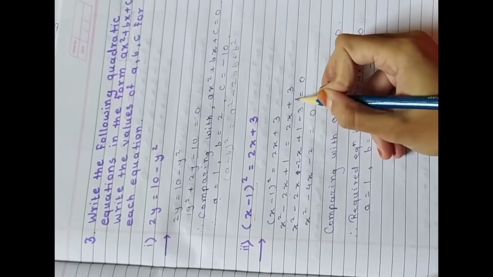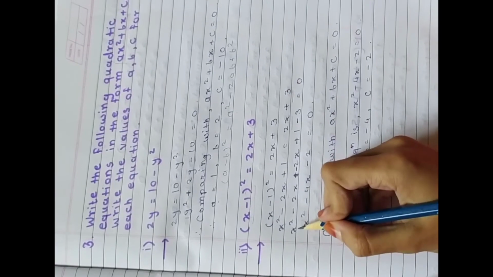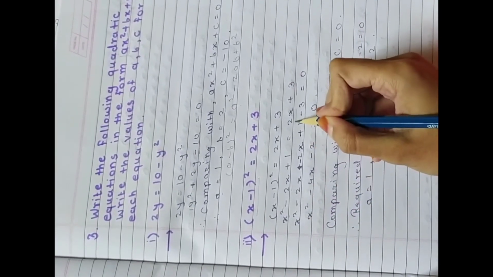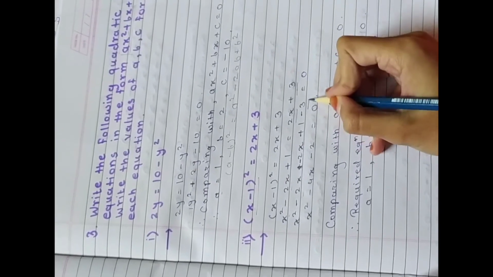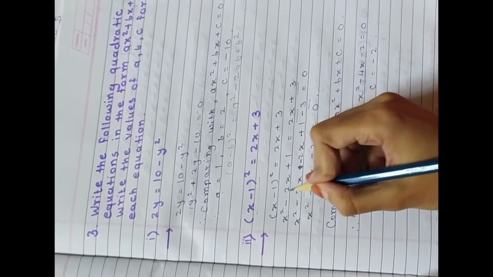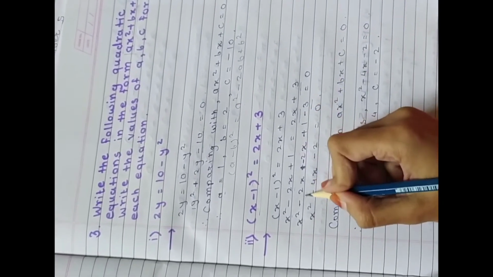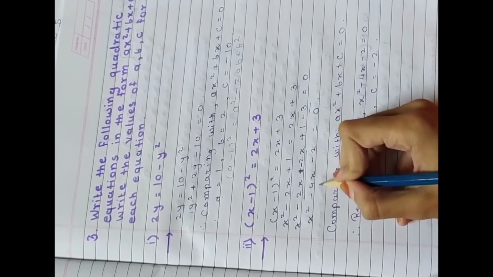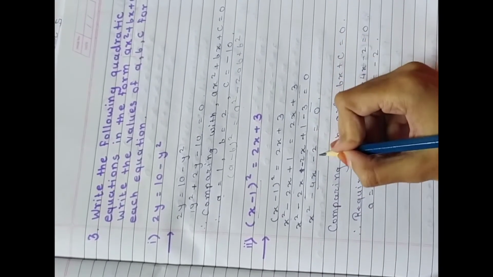Now this 2x and 3 come to the LHS. So x square minus 2x minus 2x, and 1 minus 3. So minus 2x minus 2x is minus 4x, and 1 minus 3 is minus 2.